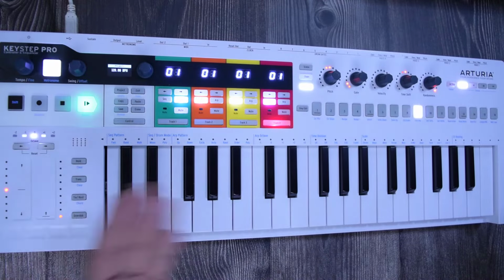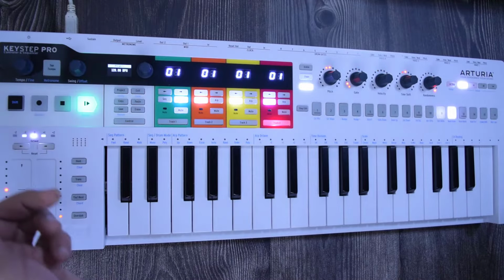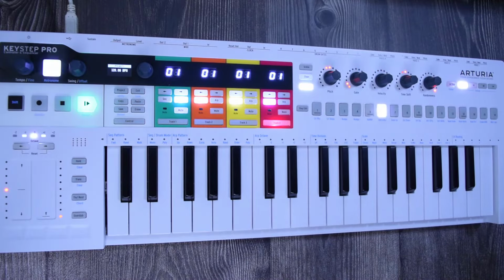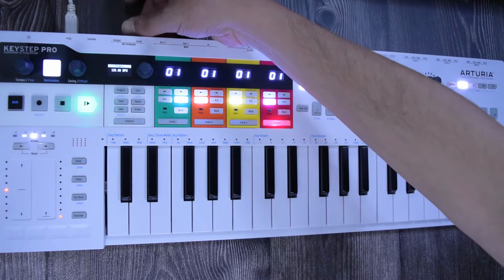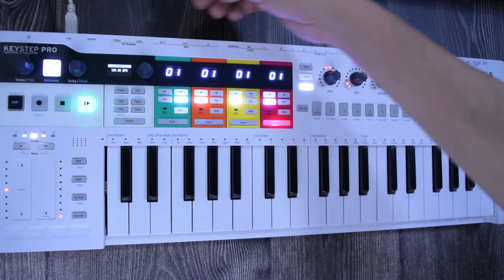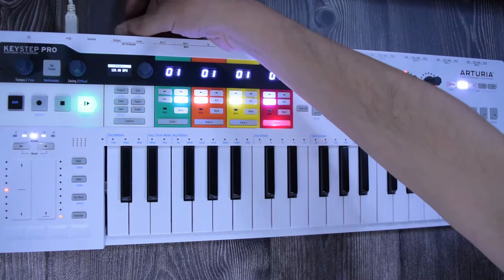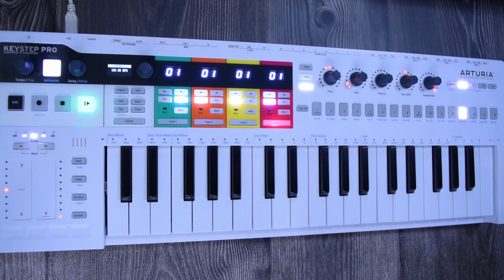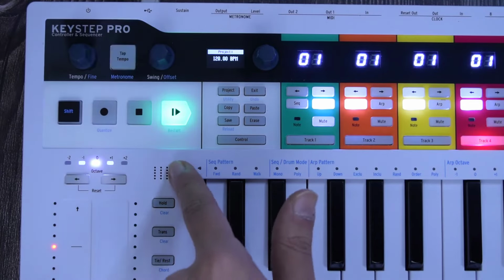If I play it back, we have no metronome. But if I do shift and I go to tap tempo, it's going to enable the metronome. Now maybe you can hear it. It's super low. Now at the back, right here, you have a knob where you can control the volume of the metronome through the speaker. Can go all the way down or all the way up, right? So pretty cool. The metronome is going out from here.